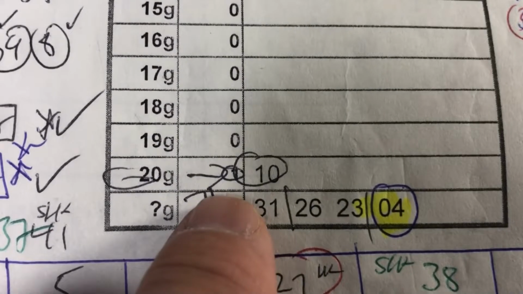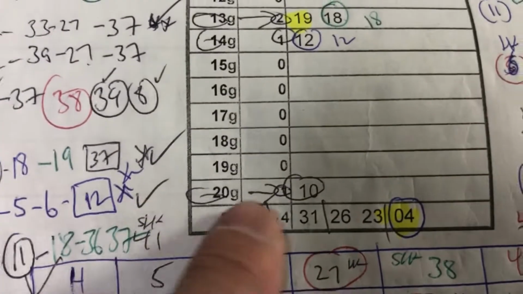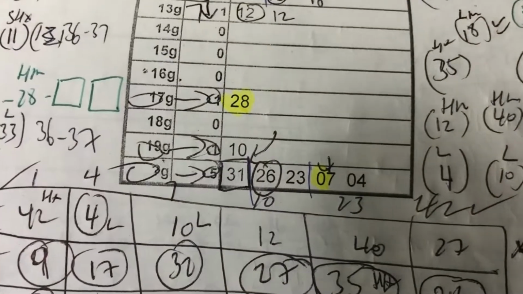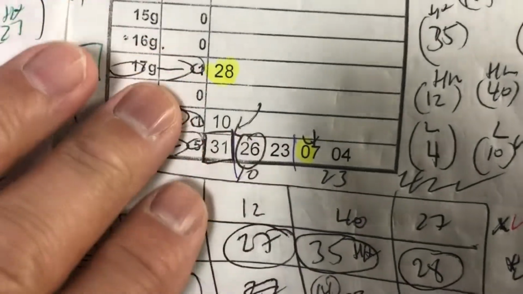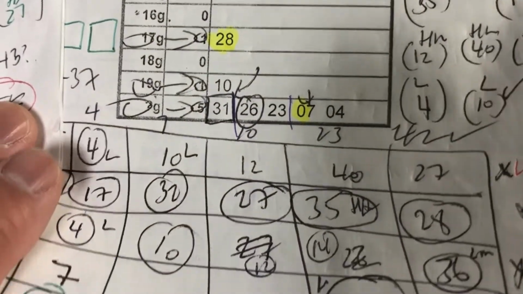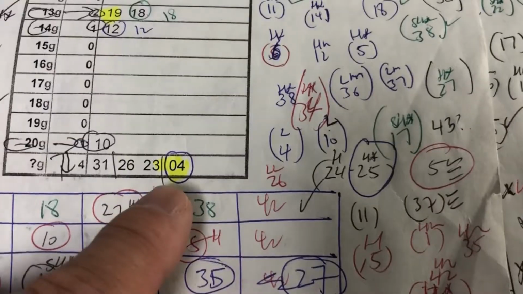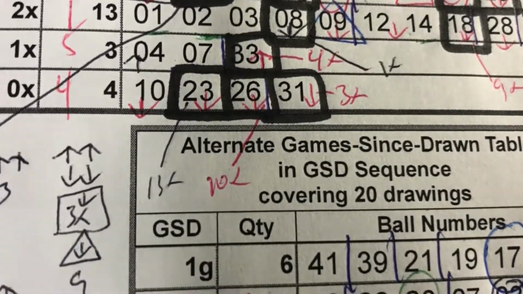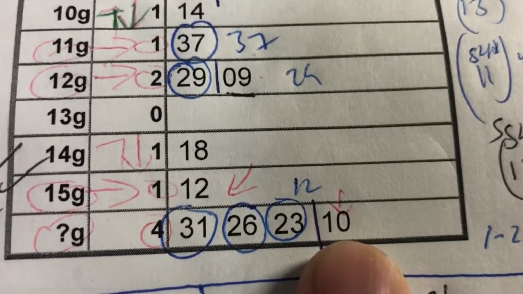If I compare it over here, it's been sitting here at 20G. And if you look back, and if you were tracking this number, you would notice that it's been sitting there maybe recently. See, it just came down. So that number 10 is most likely to hit, in my opinion. Okay, so I would put that as a choice, number 10.